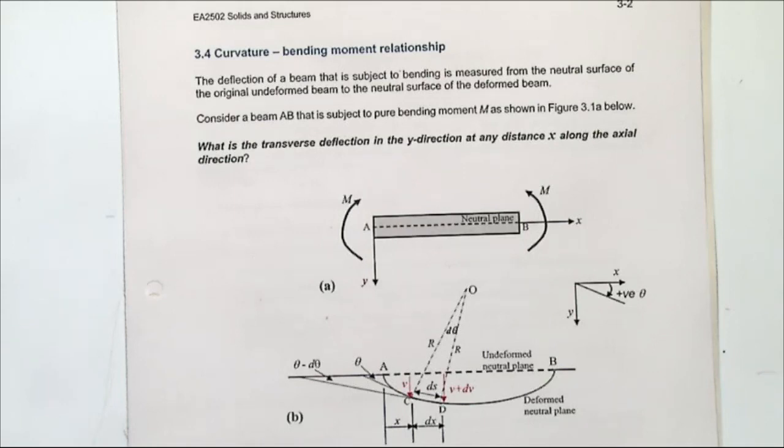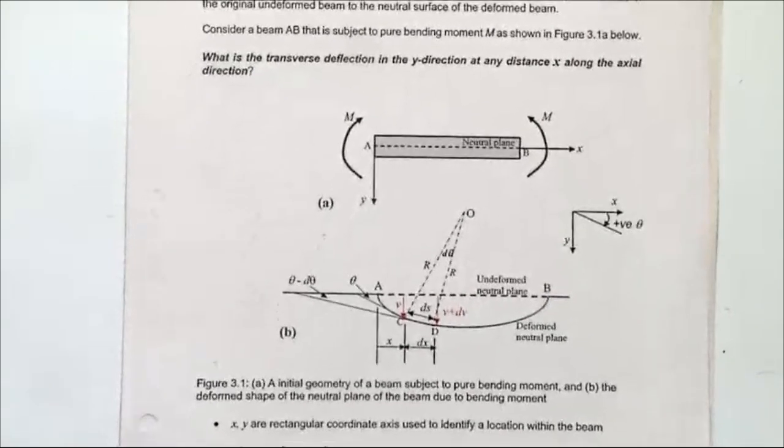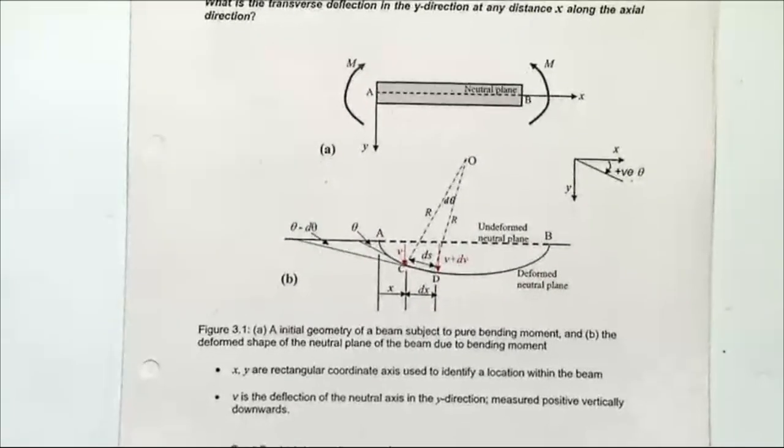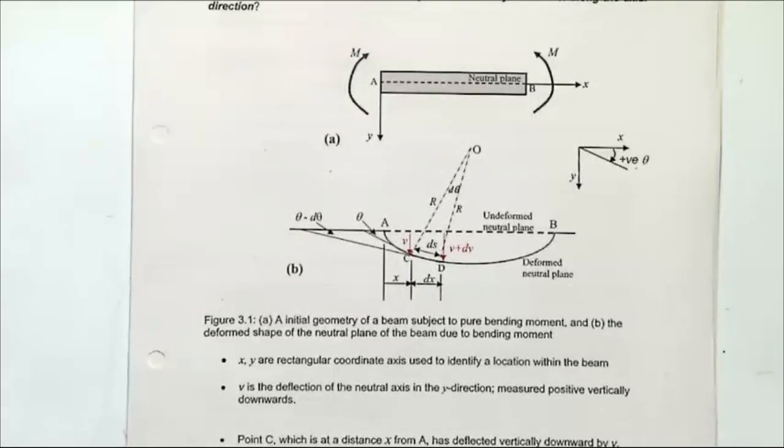So the convention which we've adopted so far is that our x-axis is along the neutral axis, always starting from the left-hand side going towards the right, and y is pointing downwards. So that's our general convention. And you will see the third one is the amount of rotation that we get. The convention is to go in the positive direction as shown there. So what we want to do is to find the magnitude of the downward movement of the beam in terms of the magnitude of the bending moment that you've put onto it.